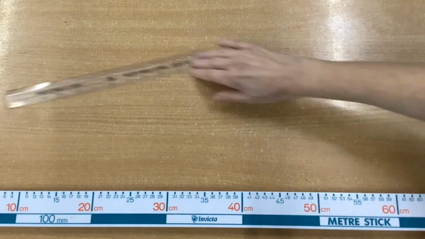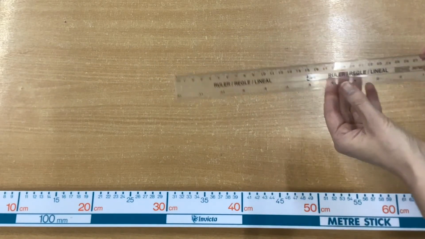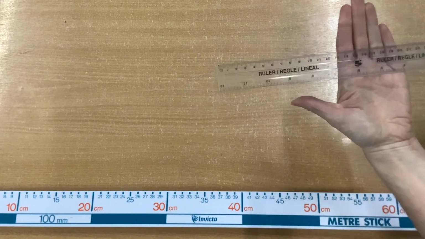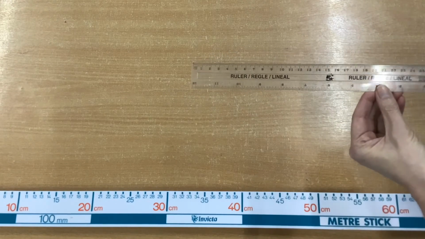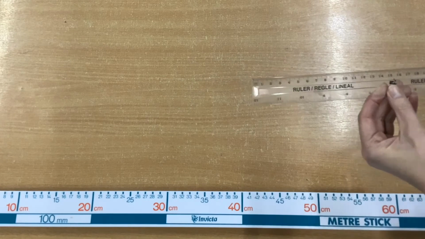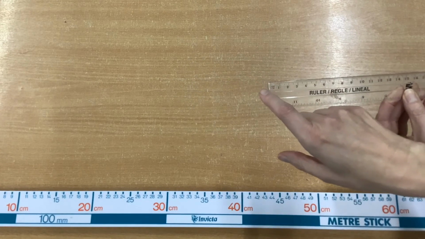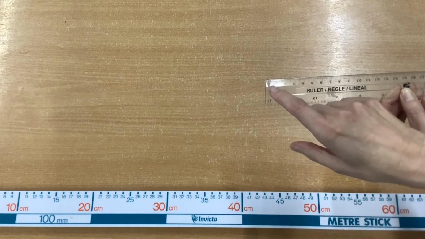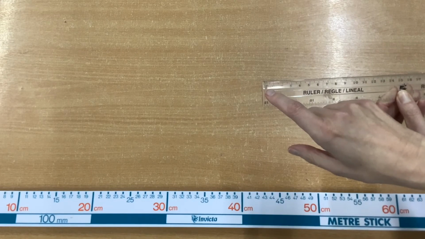And you might have seen these ones before. Clear ones are very useful because if you want to put it on top of something, you can see through it to measure, and that's also 30. And if you look just like the other one, the actual first line isn't right at the end. So you have to be really careful about where you start measuring from.